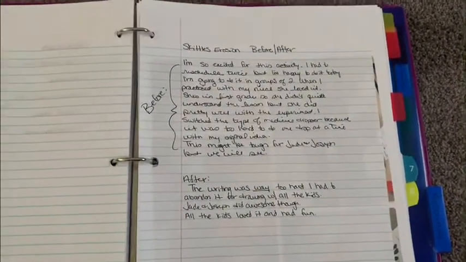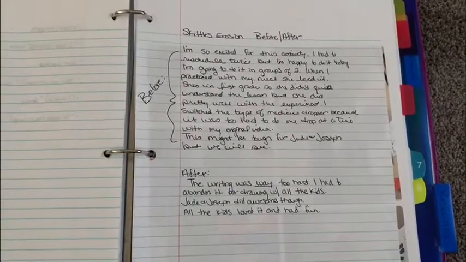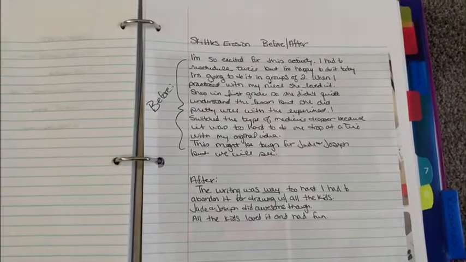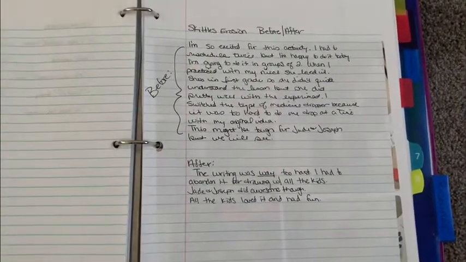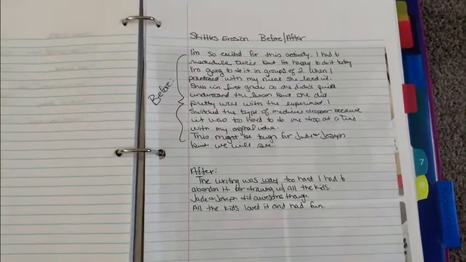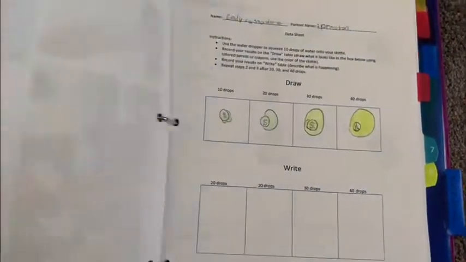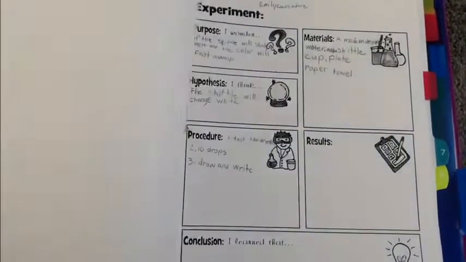This is my before and after for the Skittles erosion. And like I said in my reflection, the writing was way too hard for this class, and so I had to adapt kind of in the middle, but it worked out really well, and they still had a lot of fun. And I still got what I needed out of them. There's my pictures. And some student work.